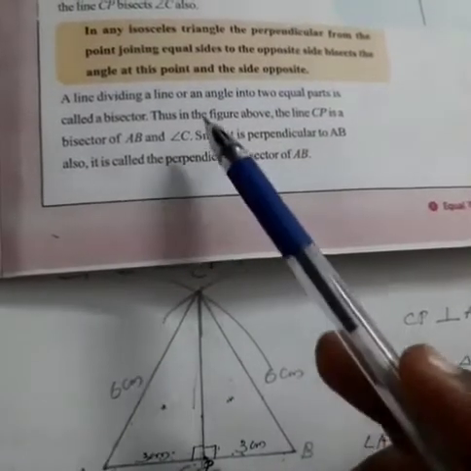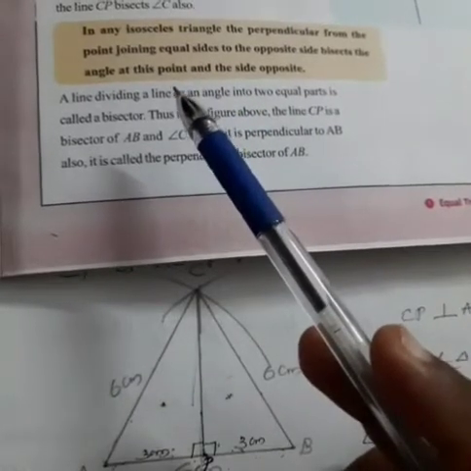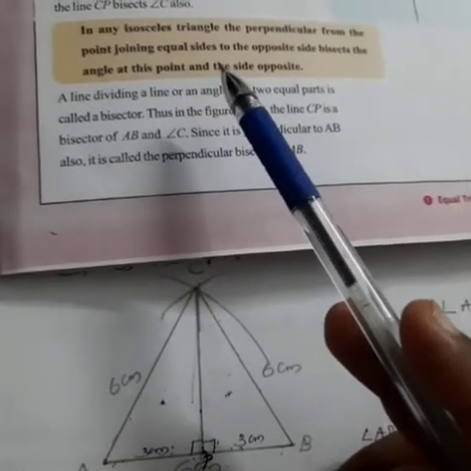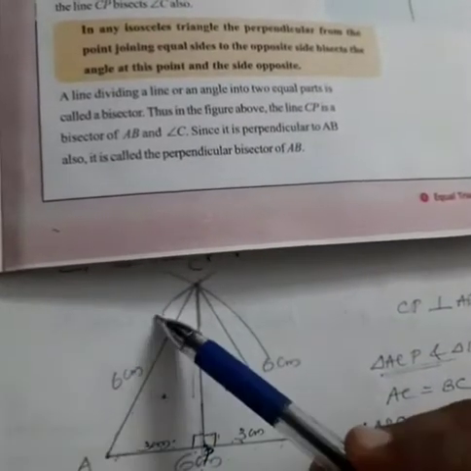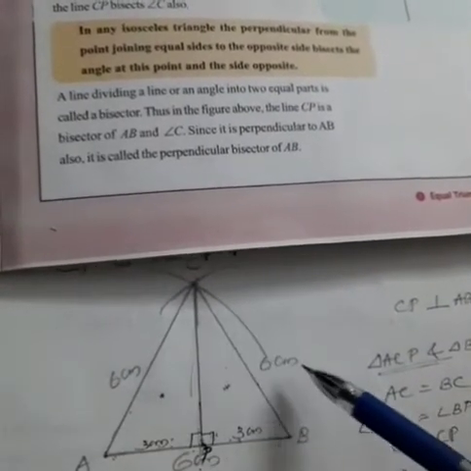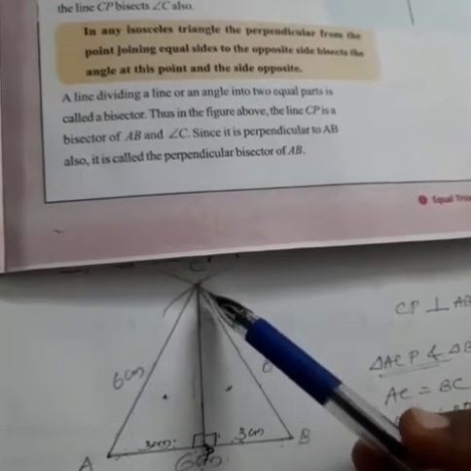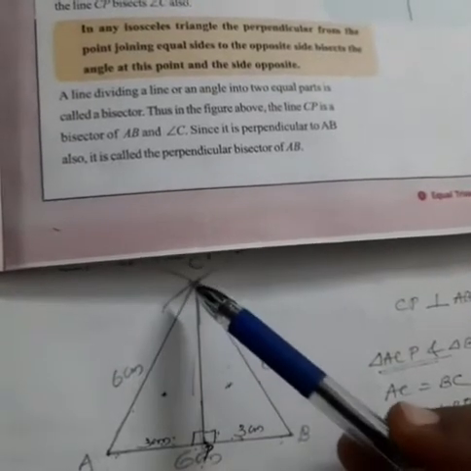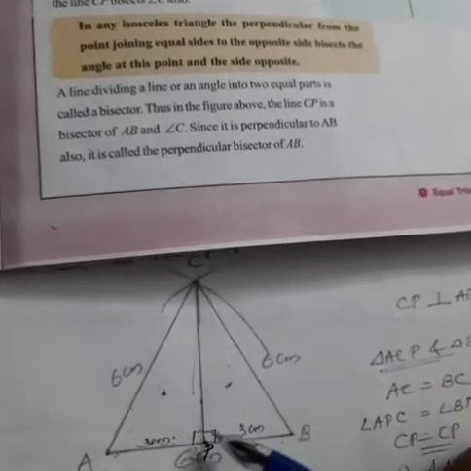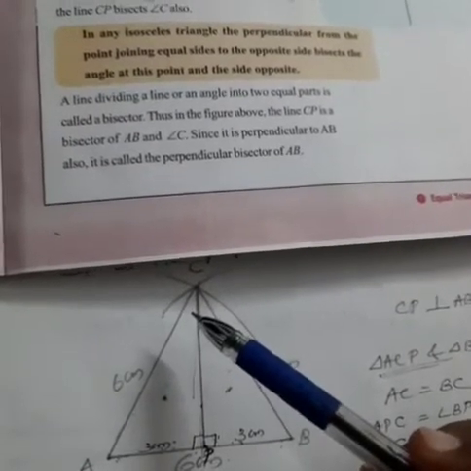Two equal sides AC and BC join at point C. So from C the perpendicular starts. That line bisects angle C and the line AB. AB is the opposite of angle C.